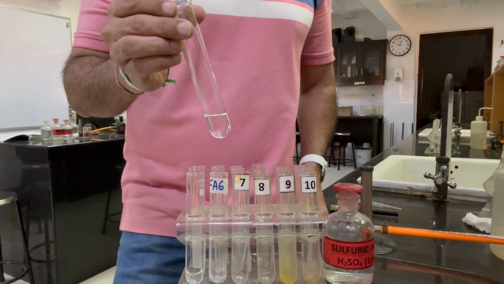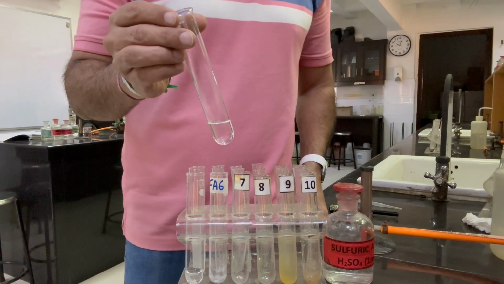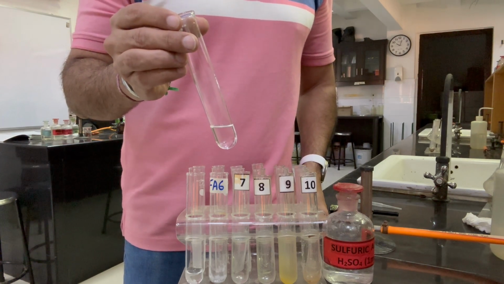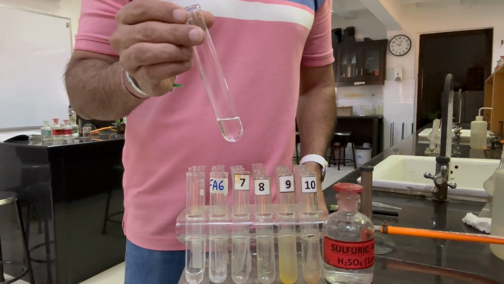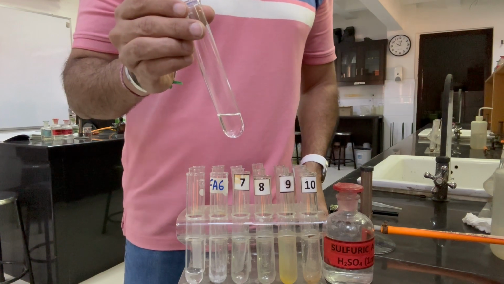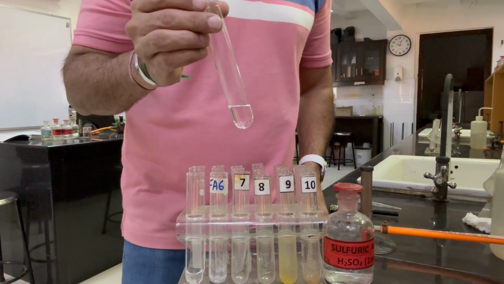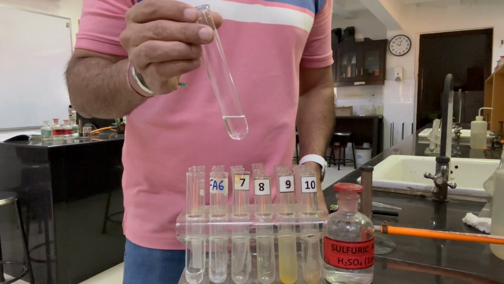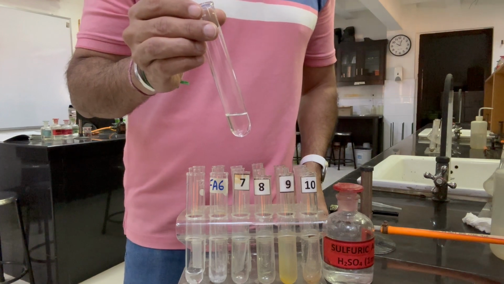Now we want to test the gas liberated, because every time we have any gas liberated, we have to test and identify that gas. Sulfur dioxide is a reducing agent as well as a bleaching agent. So to test the presence of a reducing agent, we can use potassium permanganate, which gets reduced and decolorized.